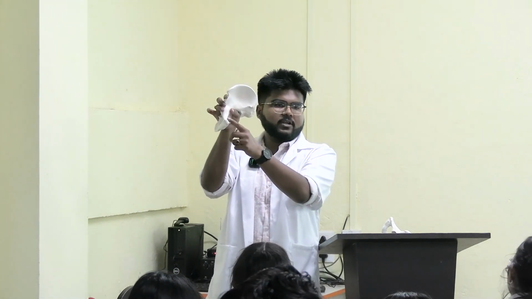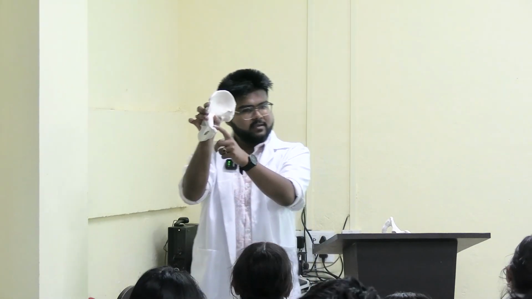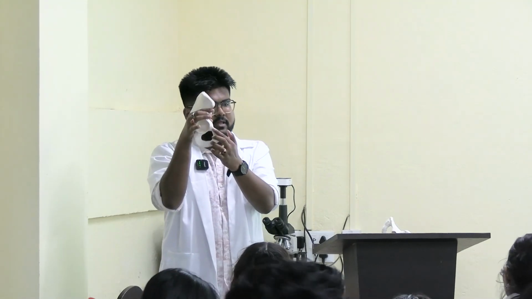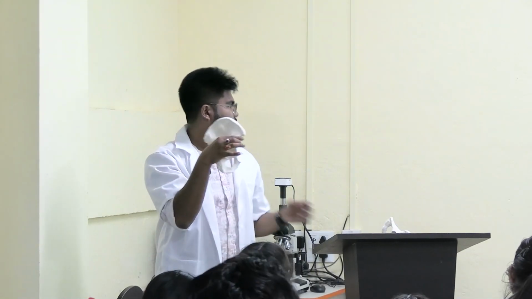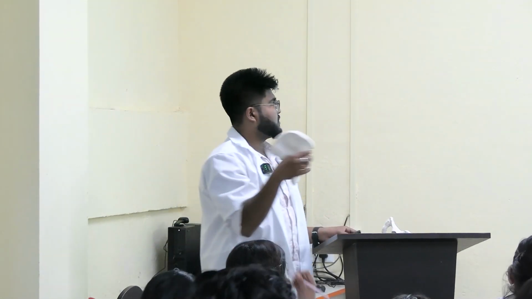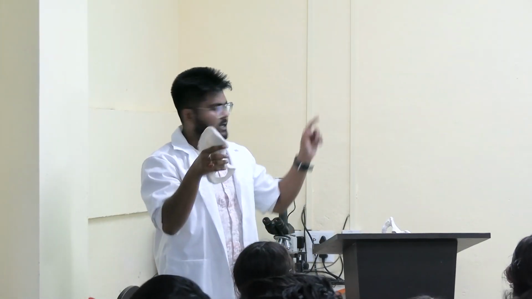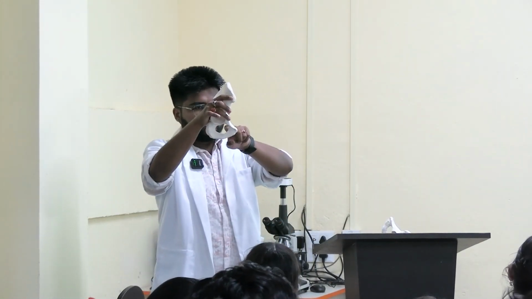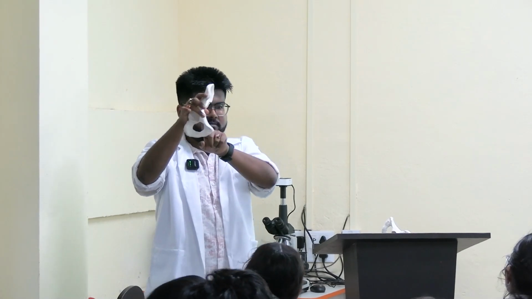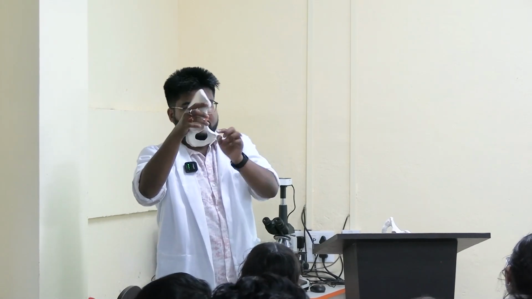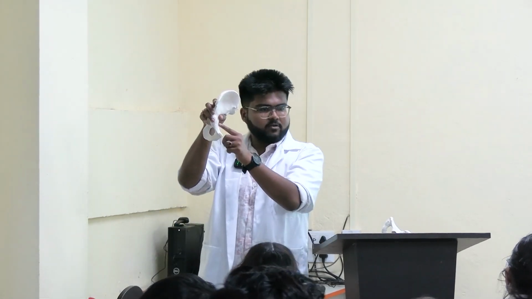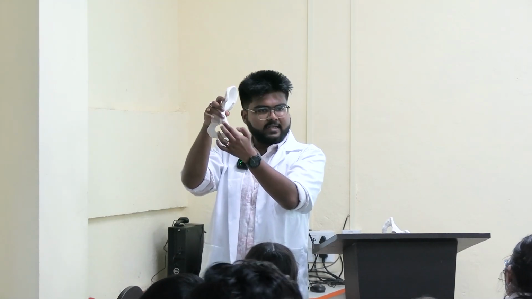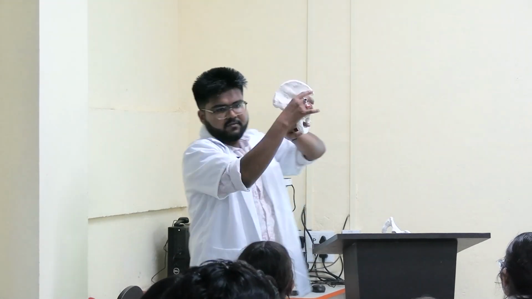So this posterior border is also called pectineal line and this anterior border is also called the obturator crest. Okay, this is the obturator crest and another is inferior border. It is present at the obturator foramen. Okay, so this is the posterior border, this is the anterior border and this is the inferior border.